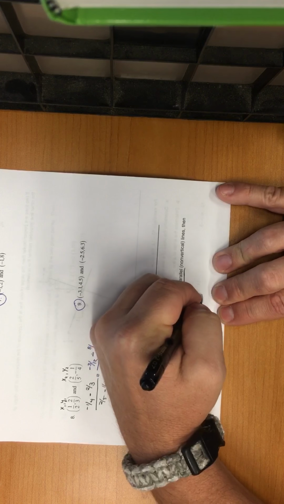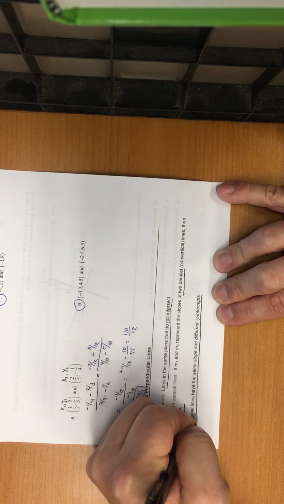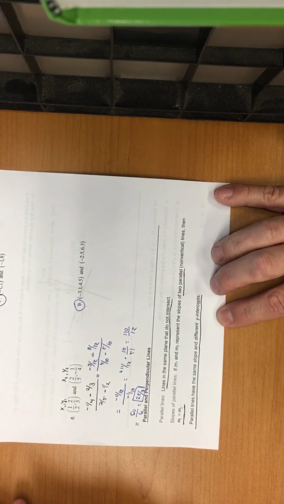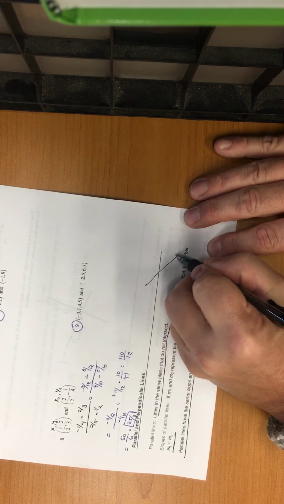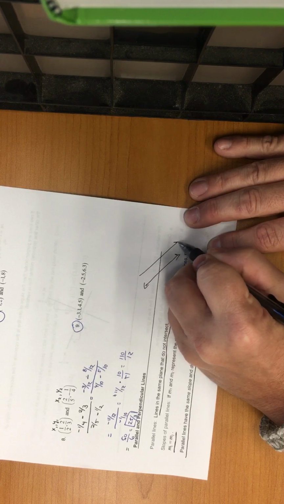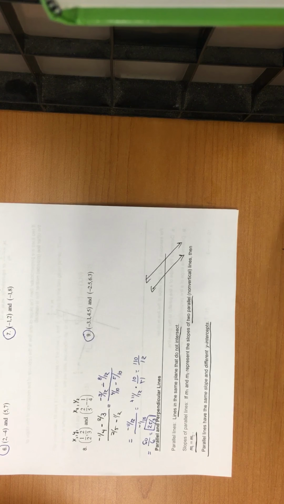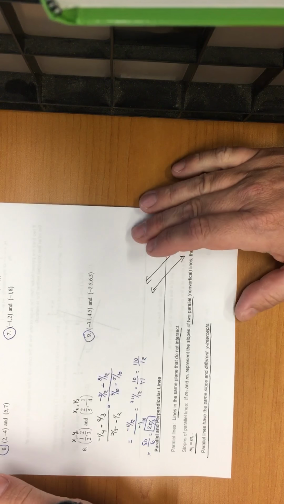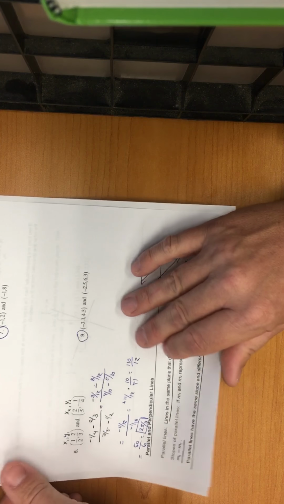In fact, this line's really important. Parallel lines will always have the same slope but different y-intercepts. So again, parallel lines are lines with the same slope but different y-intercepts. They will never hit the same point on the y-axis.